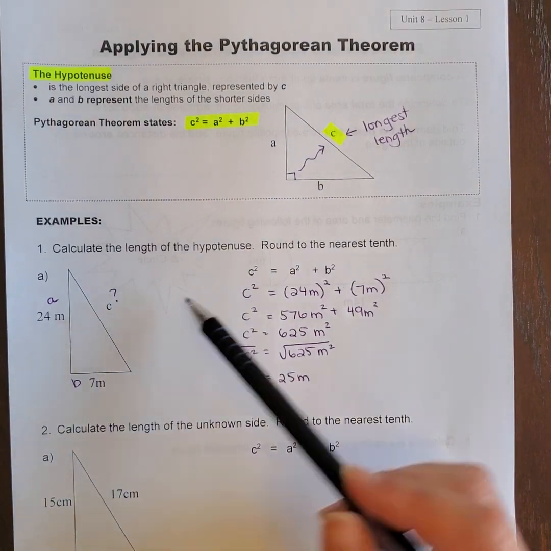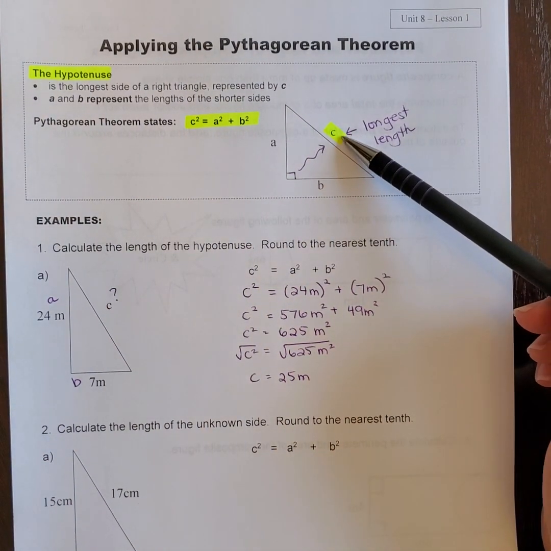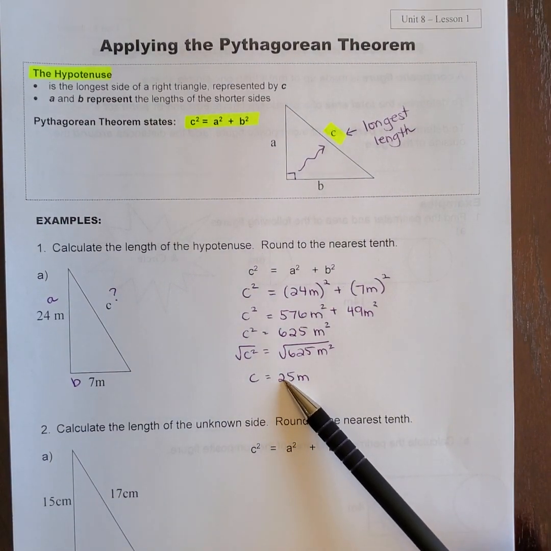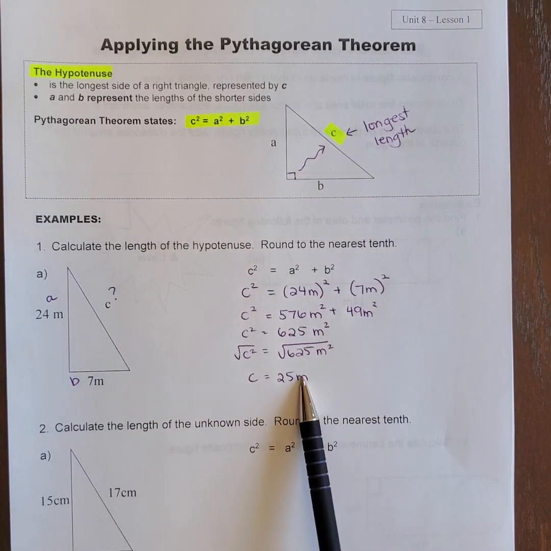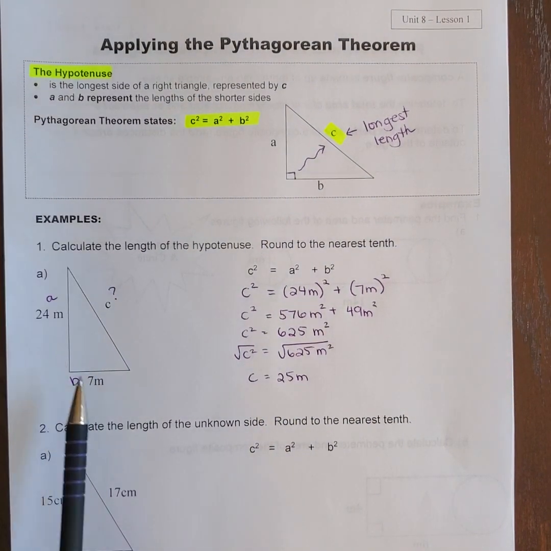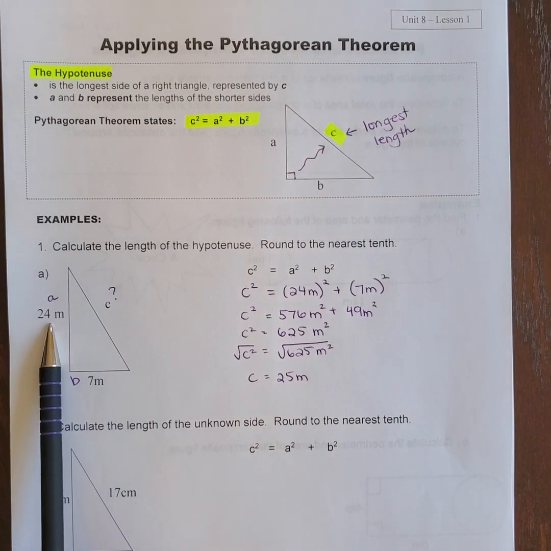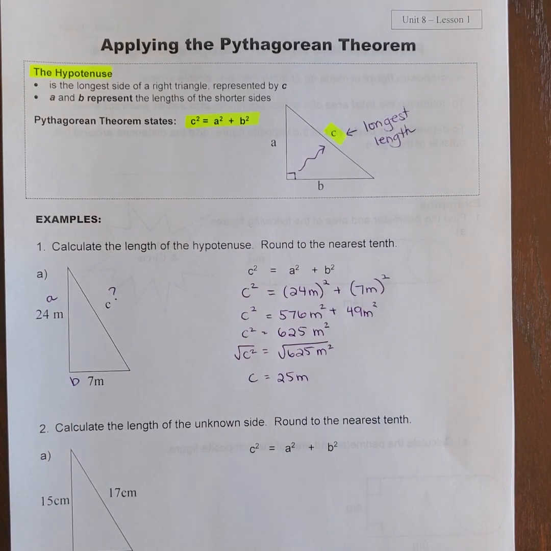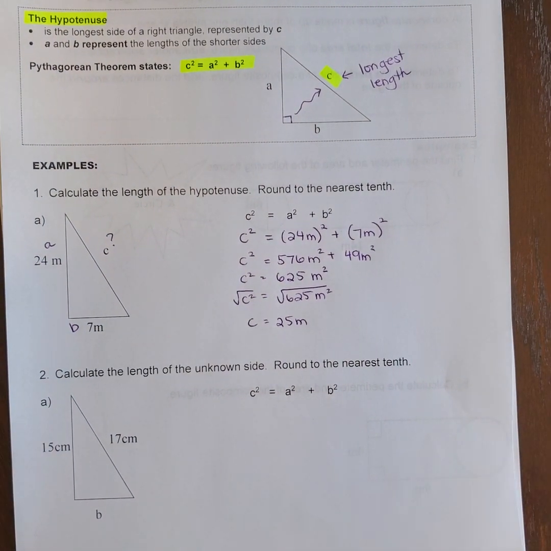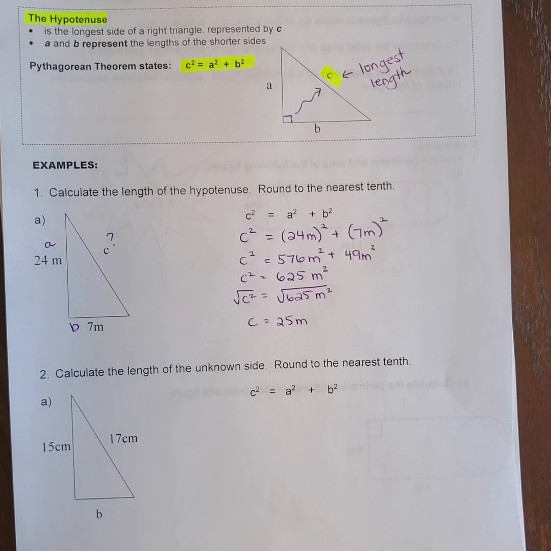One thing I mentioned before is that c is your longest length. So you just want to make sure that you've done your calculation properly. If you're calculating the hypotenuse, it should be longer than the other two sides. And when I double check, 25 is greater than 24 and 25 is greater than 7. You can also use the Pythagorean theorem to calculate another side of the right angle triangle, as long as you have the other two side lengths.